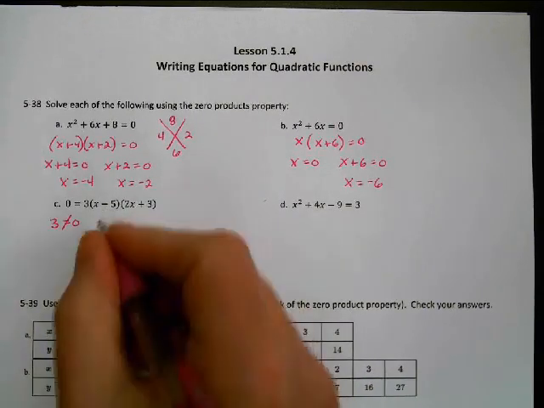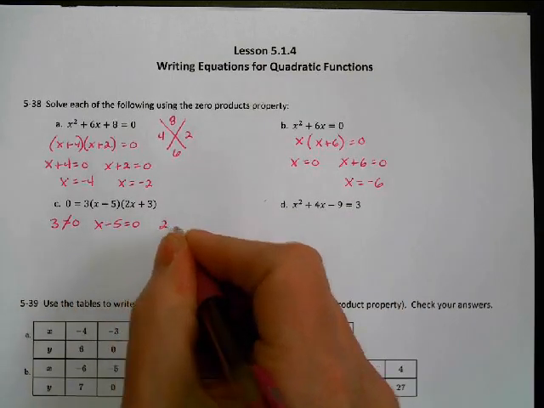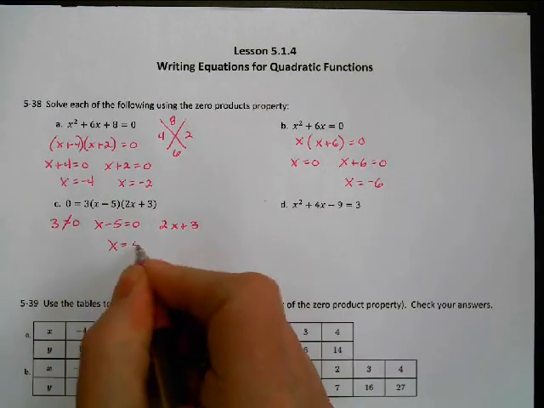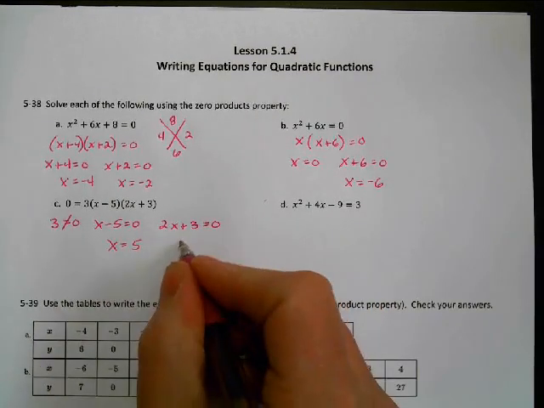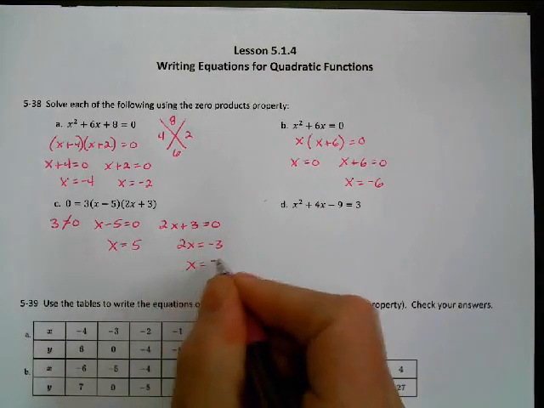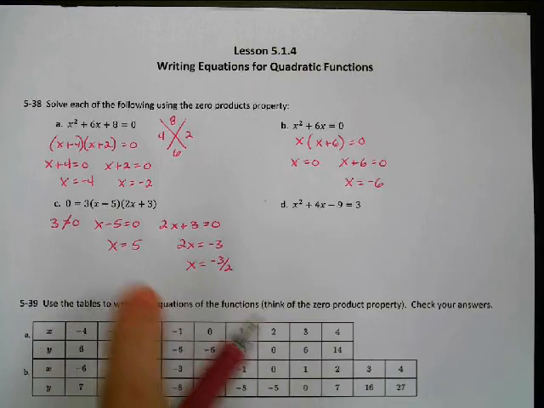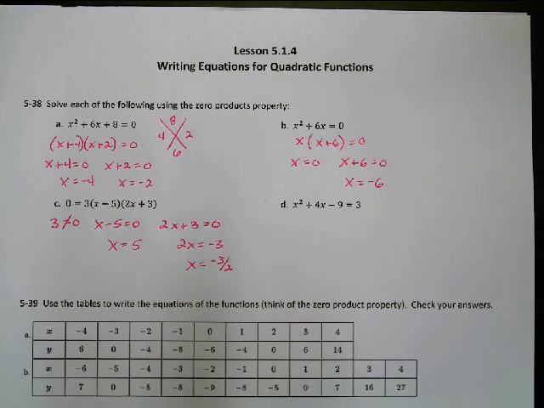But I can solve this part. X minus 5 could be 0. And 2x plus 3 could be 0. For this one, I would add 5 to both sides, and there's one of my answers. One of my answers is 5. For the other one, I'd subtract 3 from both sides, get 2x is equal to negative 3, and then divide by 2, and we get x equals negative 3 halves, or negative 1.5. So in this problem, these are the 2 solutions, or the roots of the equation, or these are the x-intercepts. What's the other one? It's killing me that I can't think of the other name.